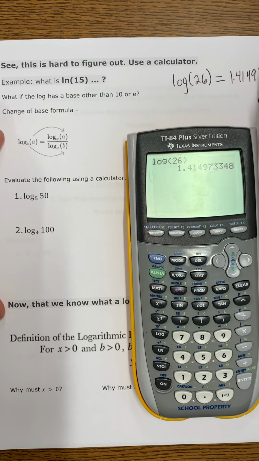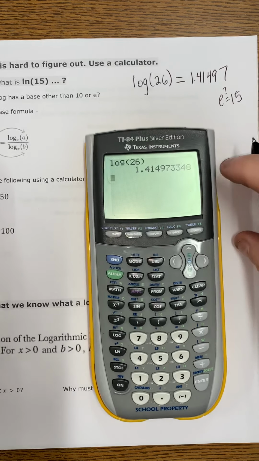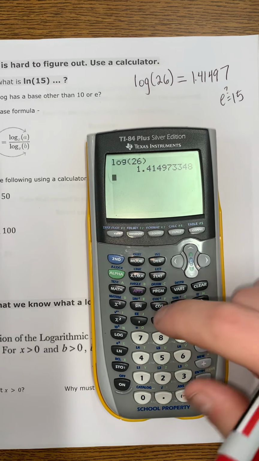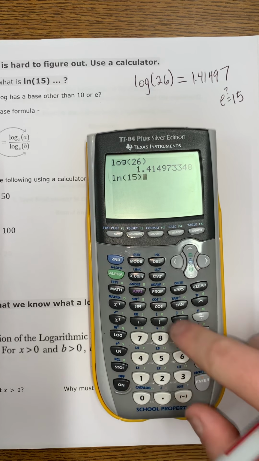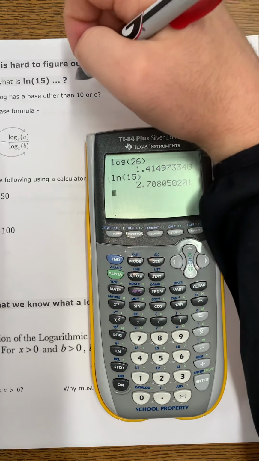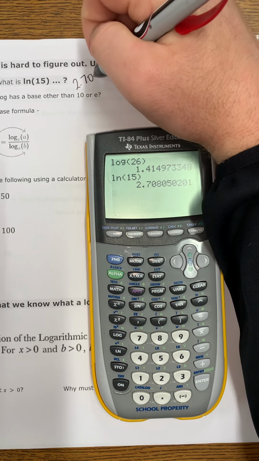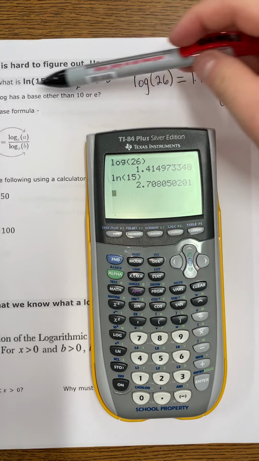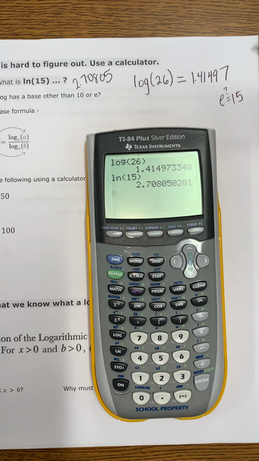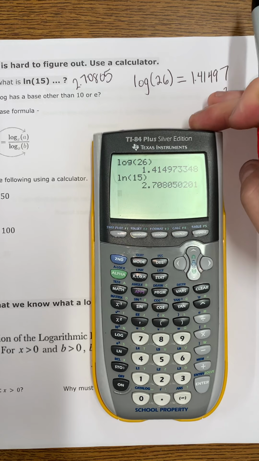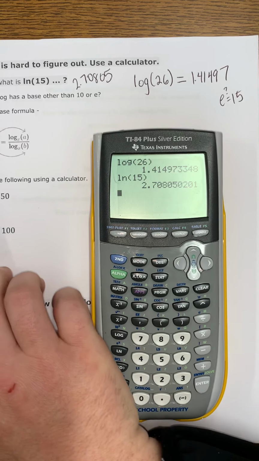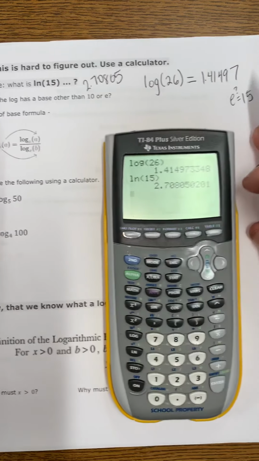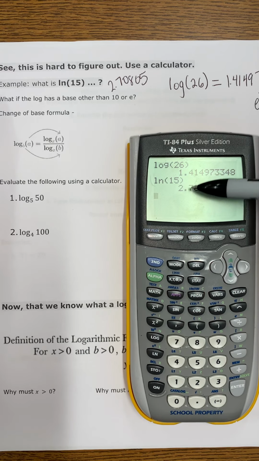Again, e to what power would be equal to 15? That might be hard to figure out. So we can hit the ln button of 15 in our calculator. And ln of 15 is about 2.70805, approximately. What if the log has a base other than 10 or e? Some calculators, you can actually change the base to represent whatever base you want, but some questions, you're not actually able to change the base. So like number 1, log base 5 of 50, I actually can't type that in my calculator.